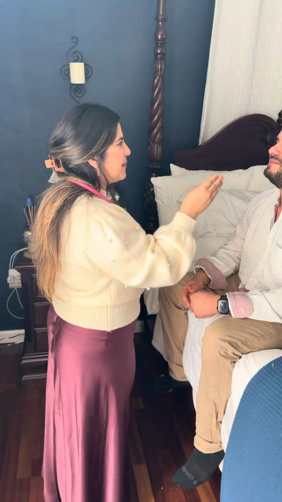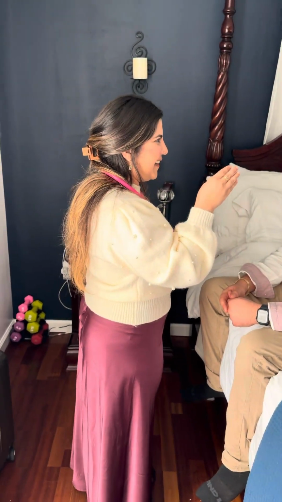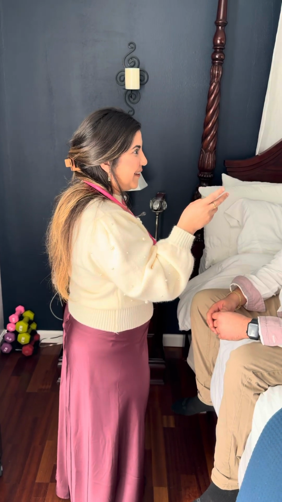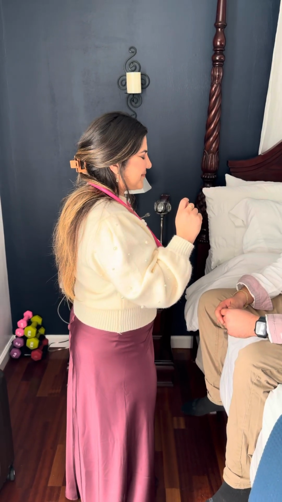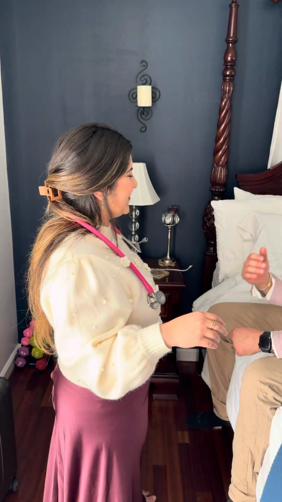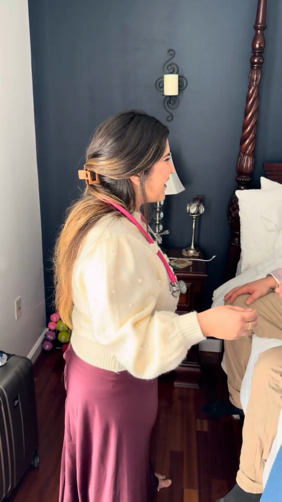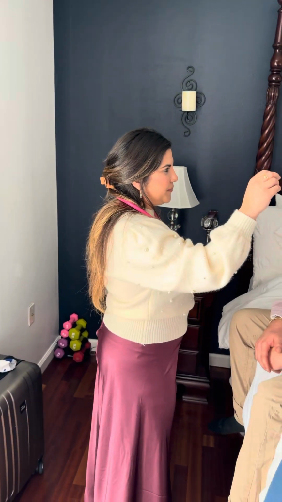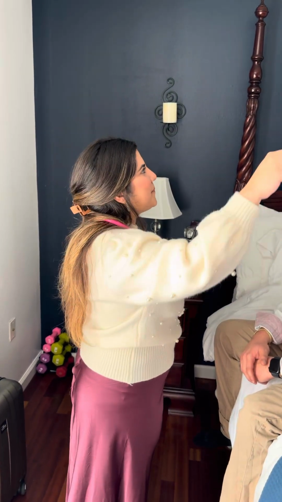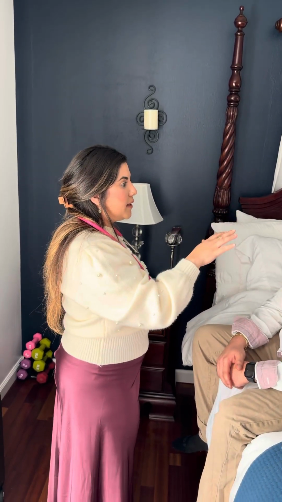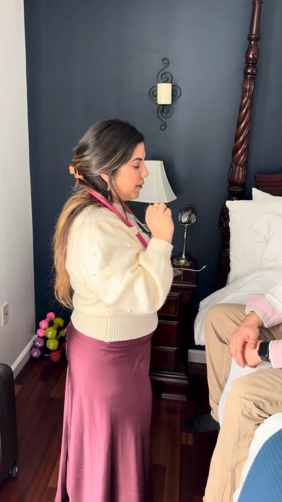And I want to see them constricting bilaterally. Okay. And so we're doing this on this side. Now this side. And I see that the pupils constricted bilaterally.